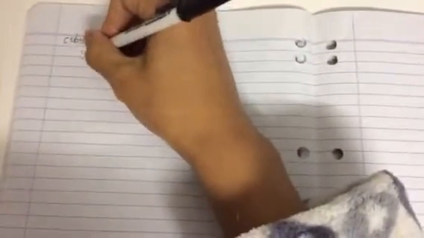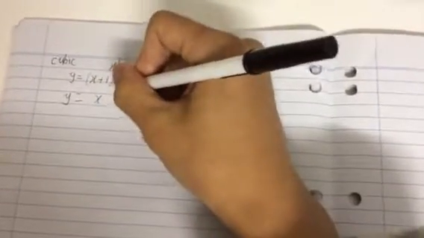So for cubics, we know they're made of x to the power of 3, and I can give you a basic example, which is maybe x plus 1 times x minus 1 times x plus 5. So that is the x-intercept form for cubics. So now we expand this. This is going to take a long time.